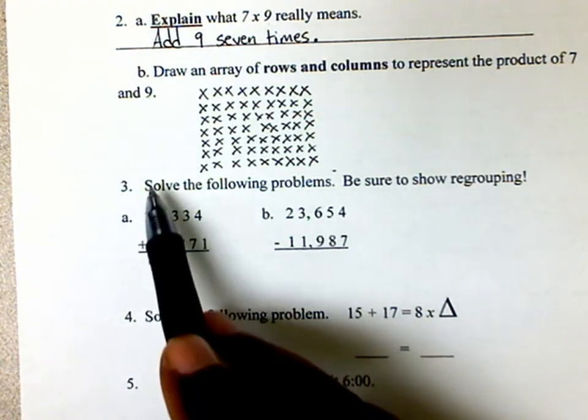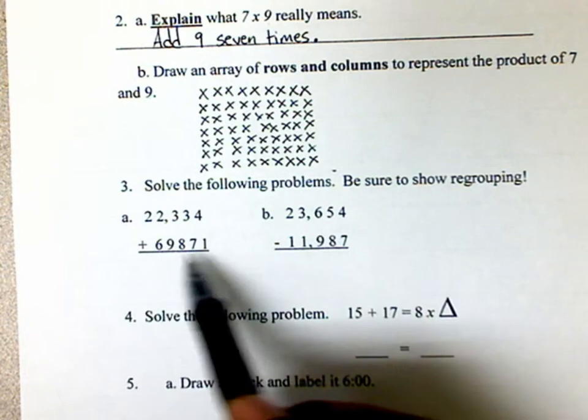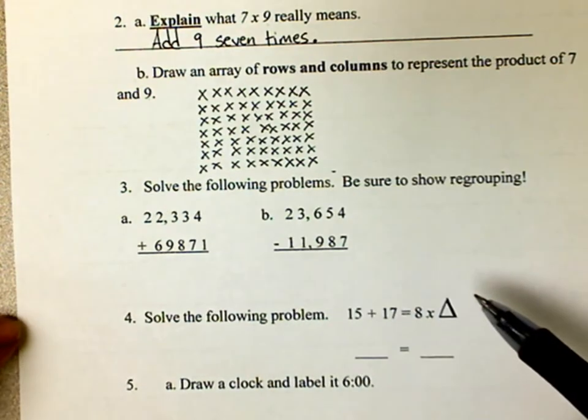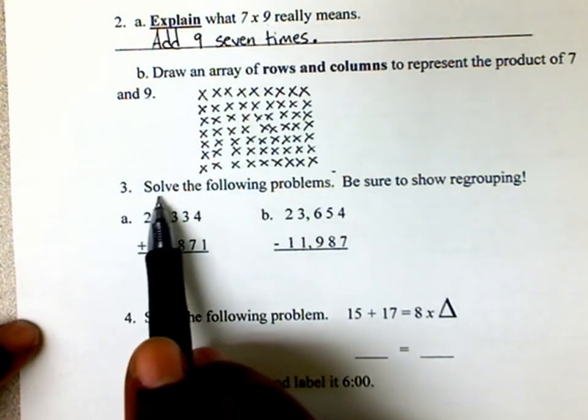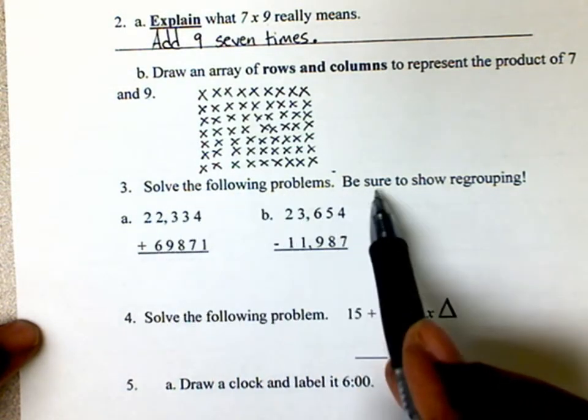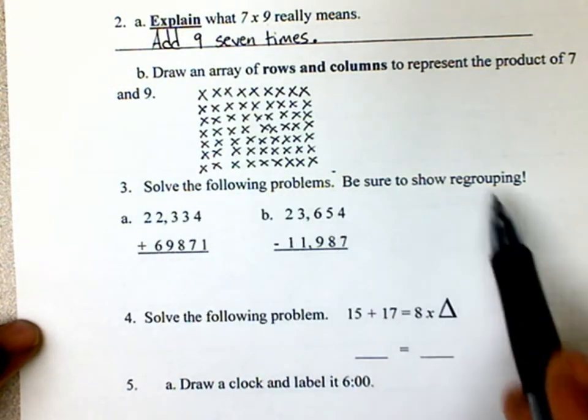There are two parts to number 3. Now part A, which is addition, part B, which is subtraction. You have to get both parts right to receive the full credit. And the instructions are to solve the following problems. Be sure to show regrouping.